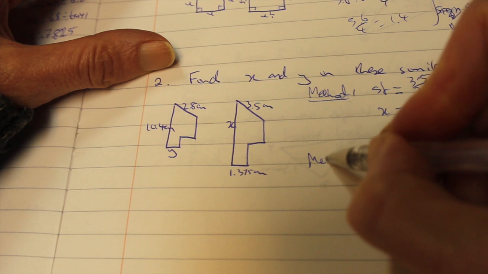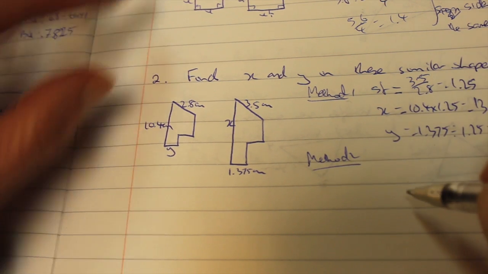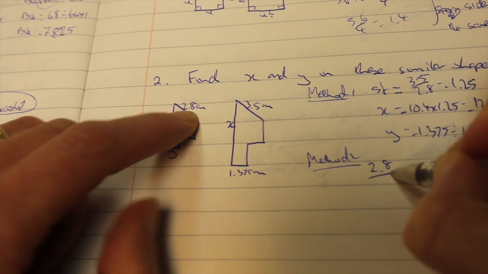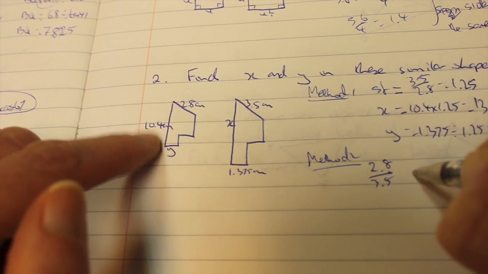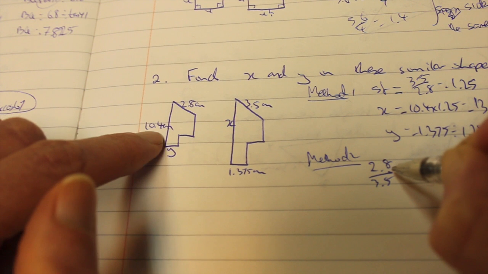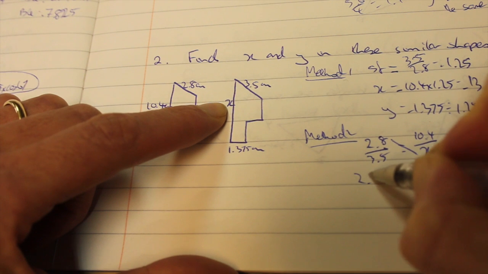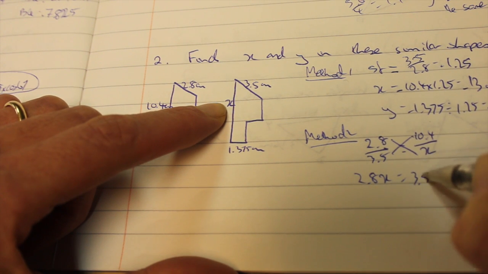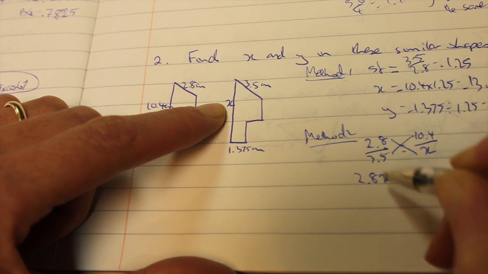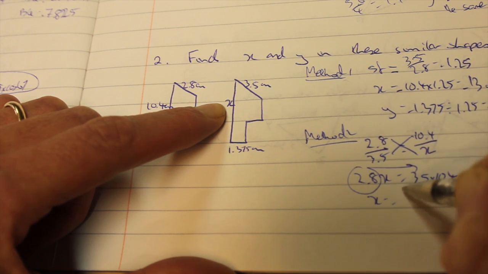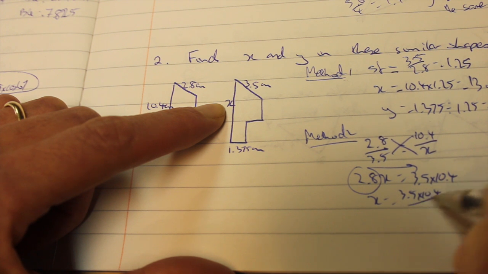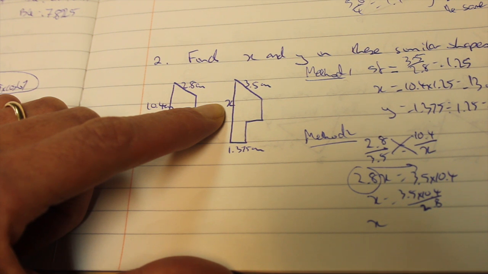Method 2 is to put corresponding sides over each other. So you would start off 2.8 over 3.5. And to get the x, because I started with this shape, I must start with this side here over x. Then you cross multiply. 2.8x equals 3.5 times 10.4. To work out the x, bring that over and divide. So it's 3.5 times 10.4 divided by 2.8. So 3.5 times 10.4 divided by 2.8 gives me an answer of x equals 13 centimetres.